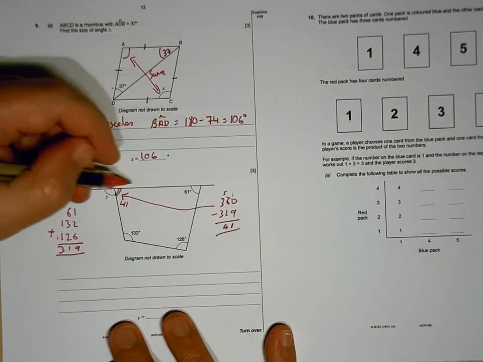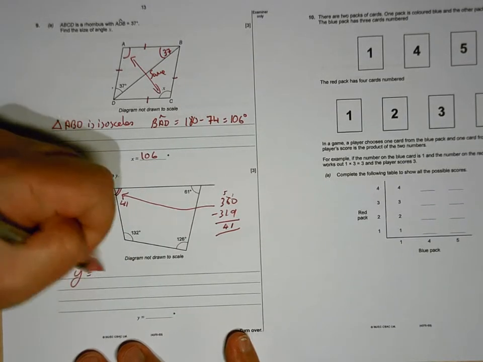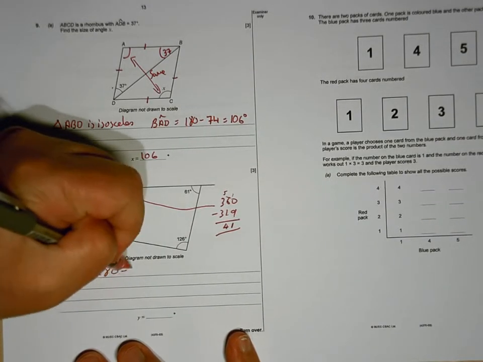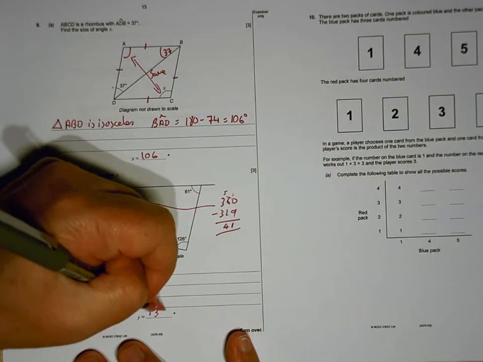So you're then on a straight line where the angles add up to 180. So y is going to be 180, take away 41, which is 139.